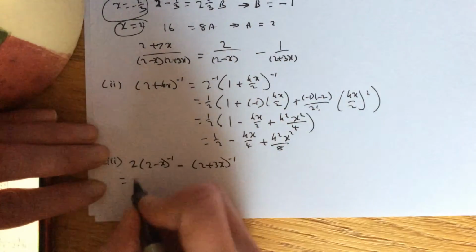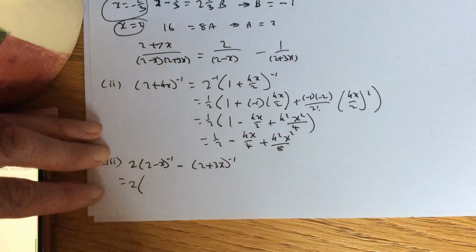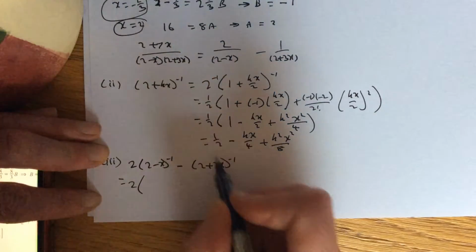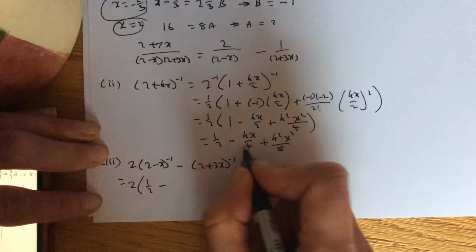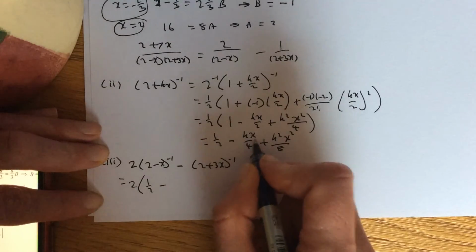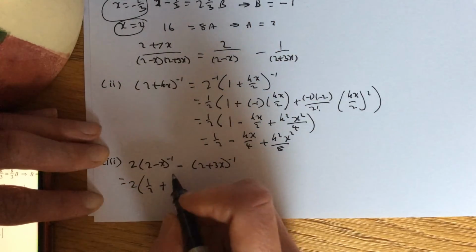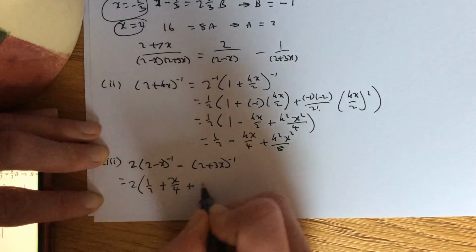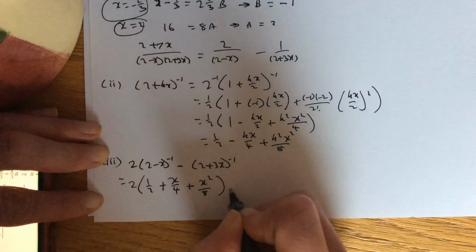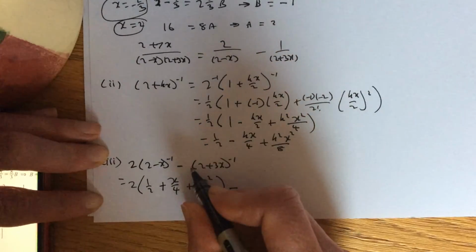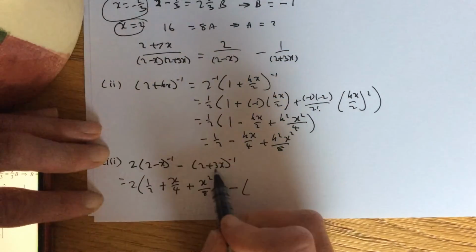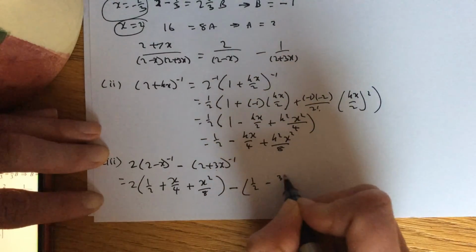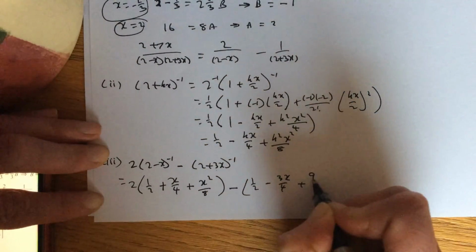So for the first one, it's 2. And the k is minus 1 whenever you're expanding this out. So a half, k is minus 1, so it becomes plus x over 4. K is minus 1, minus 1 squared is just a 1. Take away. There's nothing in front of this bracket, so just put in your k is 3. So in this expansion, you have k equals 3 plus k squared.